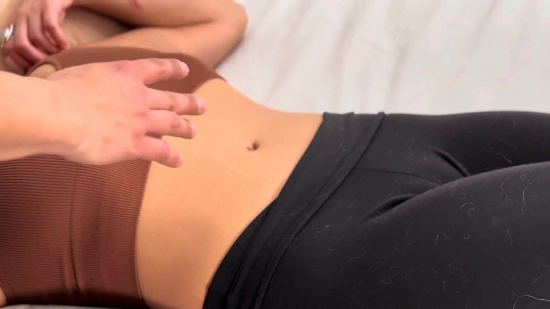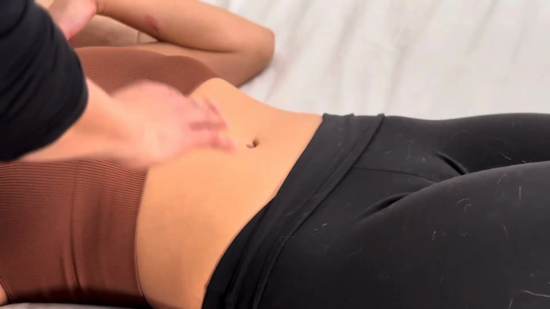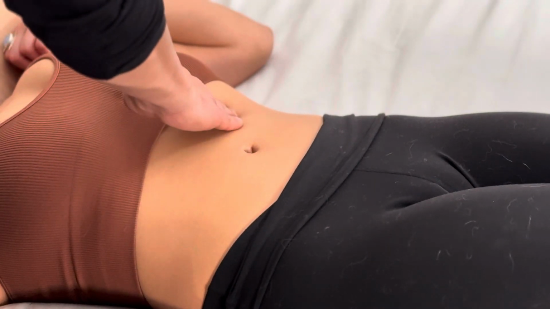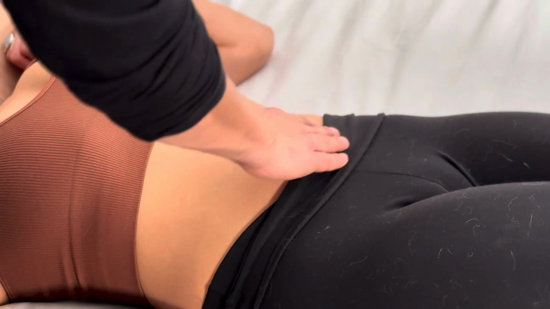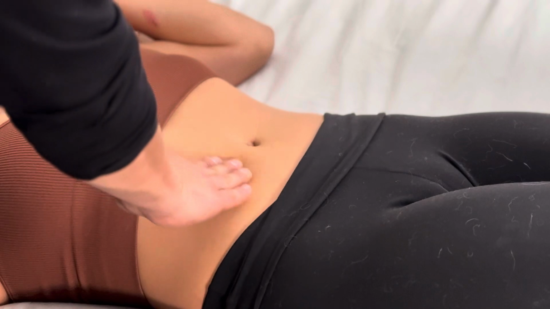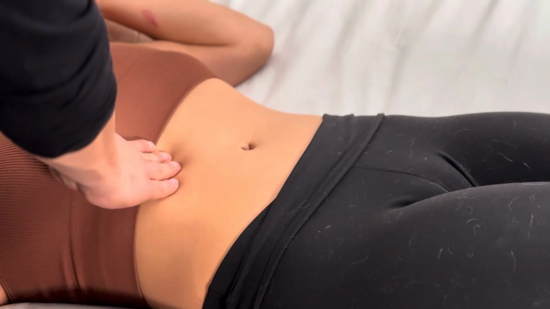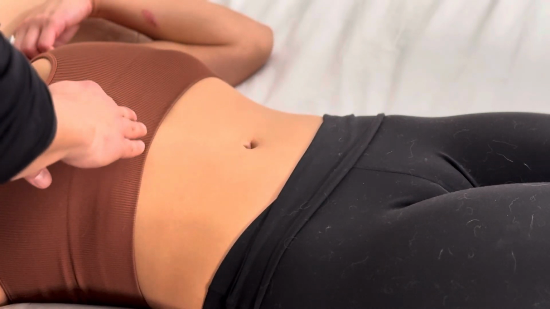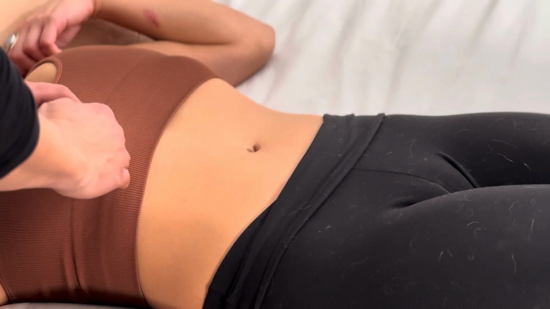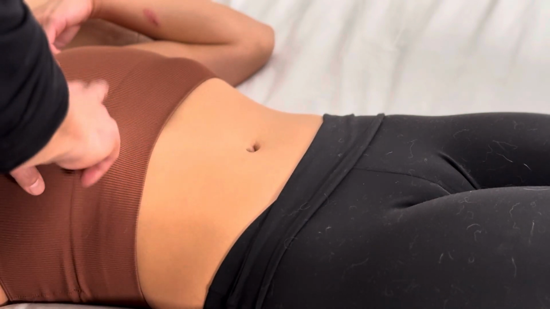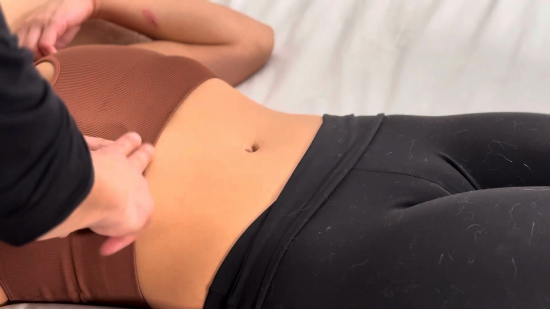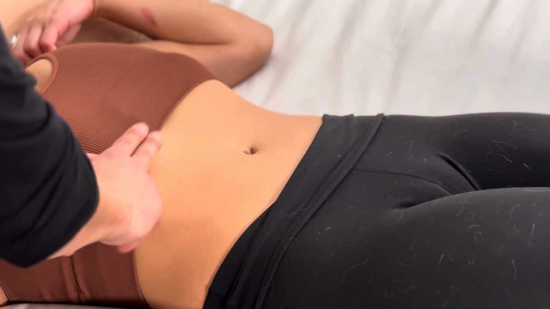So I'll start at the right lower quadrant and move clockwise. First with light palpation, then with deep palpation, moving upwards to the right upper quadrant, where I will palpate to examine the liver. The liver is normally palpable in the right upper quadrant, which is this area right here, just below the costal margin at the midclavicular line. Only an enlarged liver is palpable more than 1 to 2 centimeters below the right costal margin.